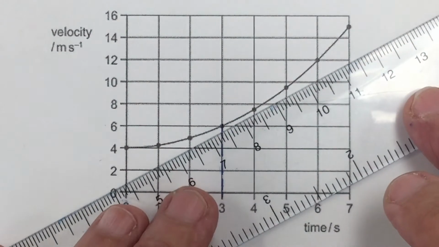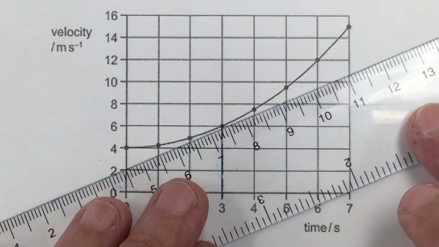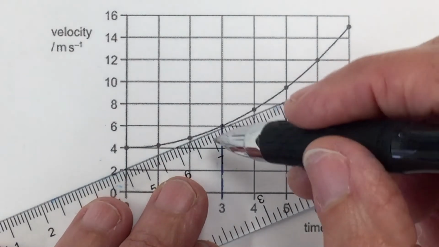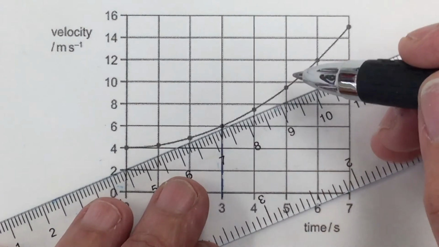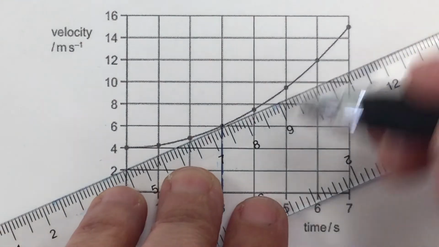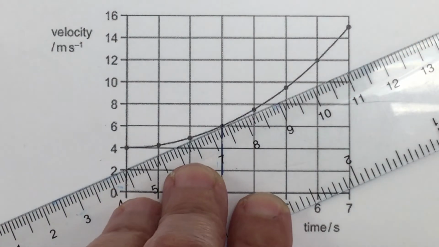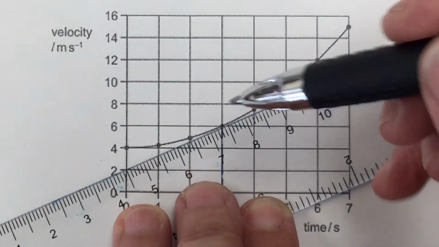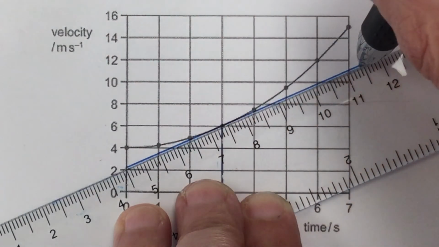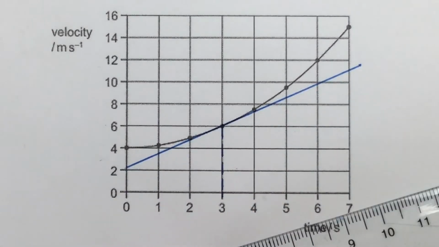You're going to place the ruler on that point, which is at 3, touching the curve and not crossing the curve, and try to make it as symmetrical as possible, like we see here, and then you can draw a line. So that's the tangent line.